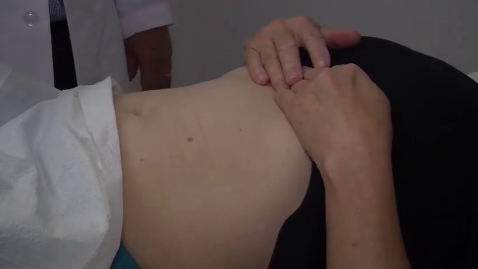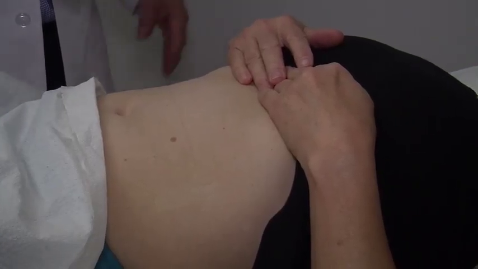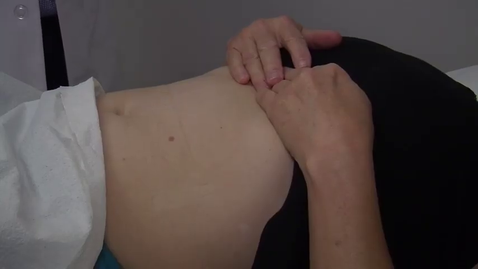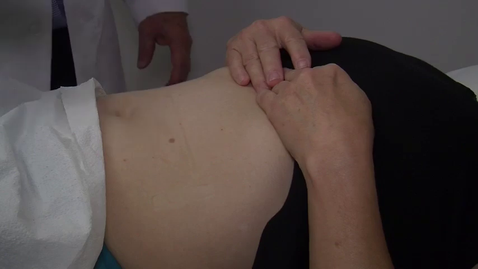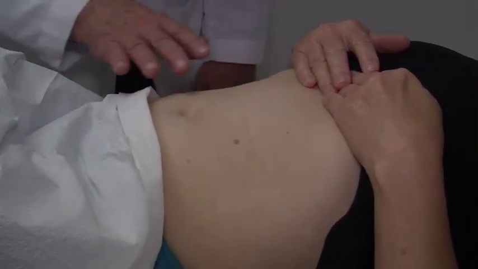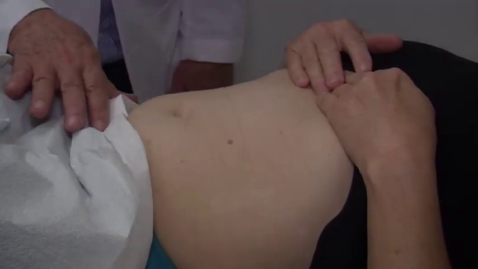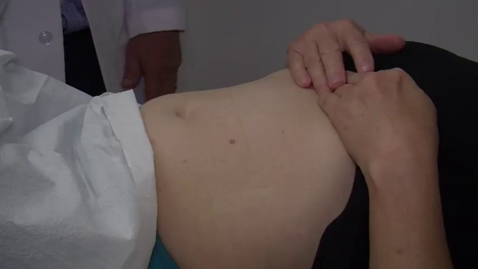I'm looking for scars, and I'm also looking for pulsations. If I had a patient, for example, that had a large mass, and the aorta was enlarged, I could see a pulsation. So in your case, the abdomen's flat, the contour is what I expect. I don't see skin changes, either scars or rashes, and I see no pulsations.